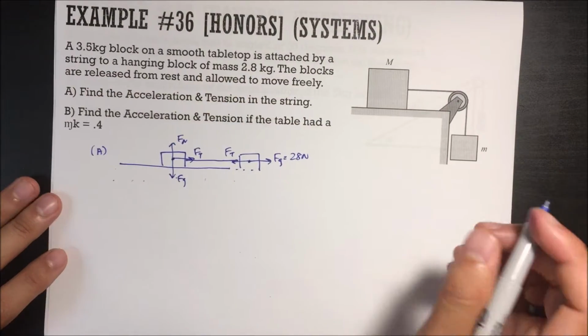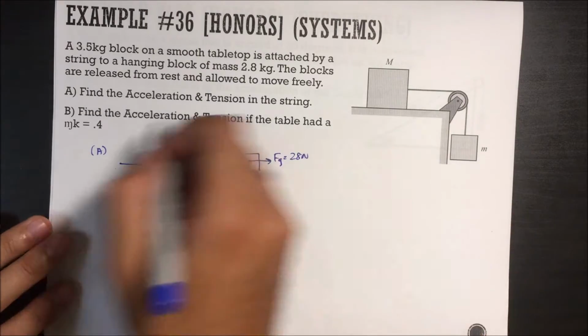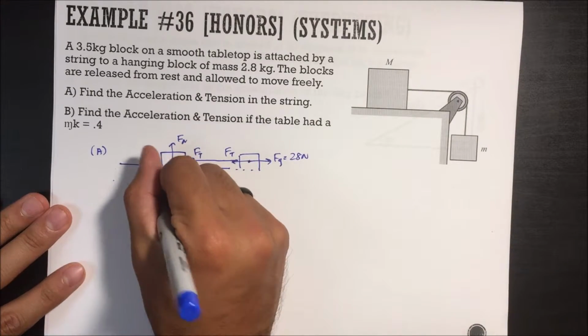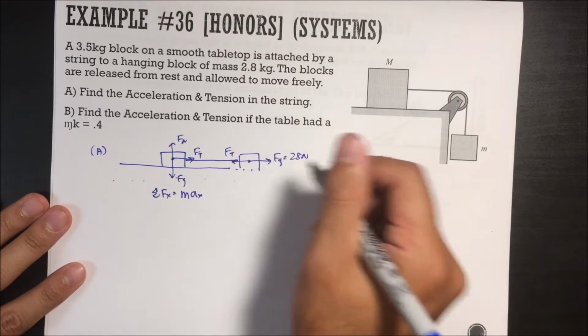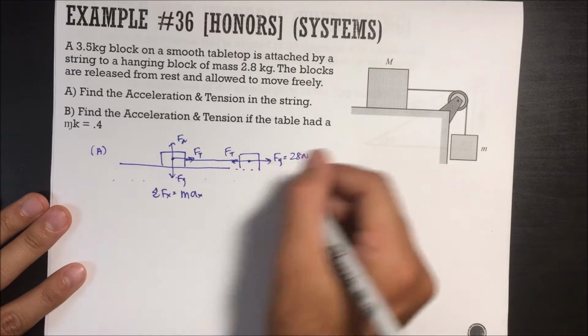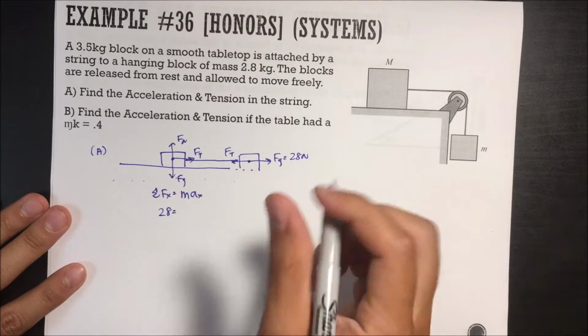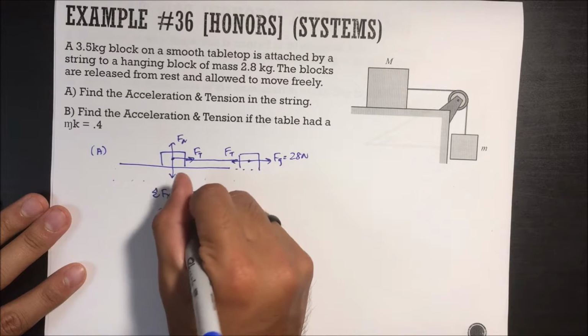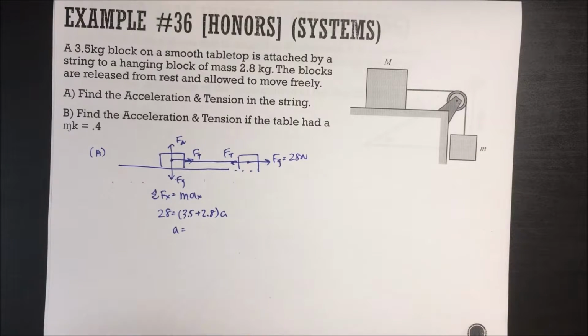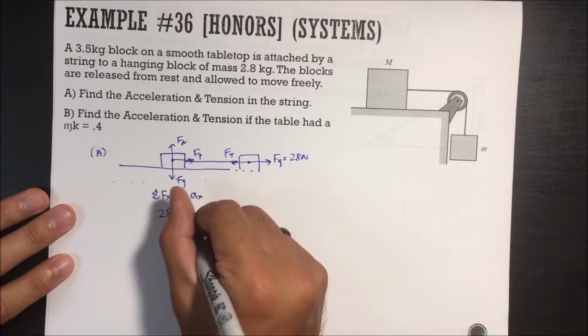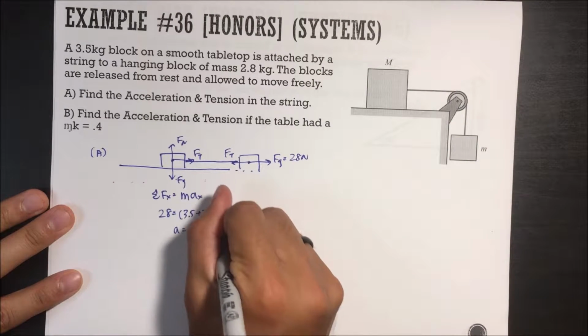For the acceleration anyway, let's find the acceleration first. We're going to look at the whole system for that. Sum of all forces in the x equals mass times acceleration in the x. So the forces of tension cancel out with each other, and all we have is this force of gravity, 28, equal to both of the masses, 3.5 plus 2.8, times acceleration. We get the acceleration is equal to 28 divided by 3.5 plus 2.8, which is 4.44 meters per second squared.